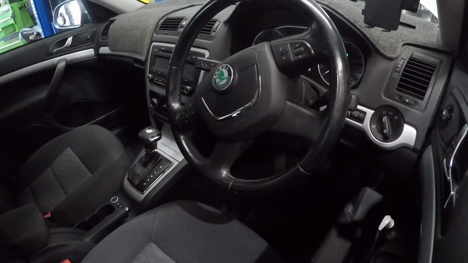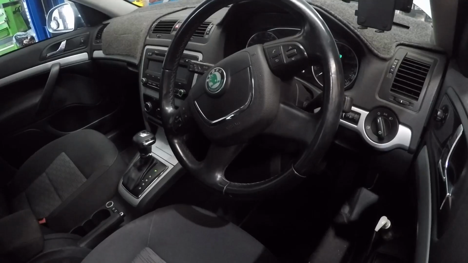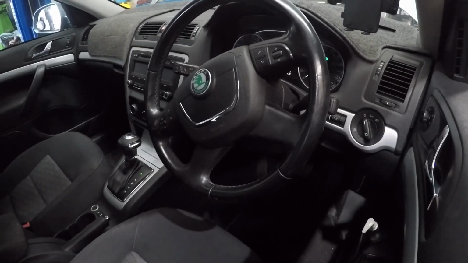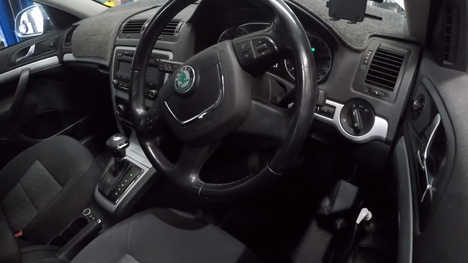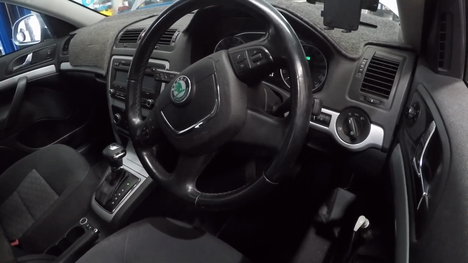G'day guys, today we've got a 2011 Skoda Octavia. It's come in for an engine light on, running rough. So the first thing we're going to do is put the scan tool on it. Being a diesel, I dare say I'm going to get the Pico out.